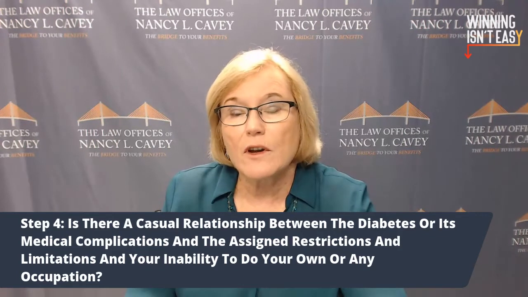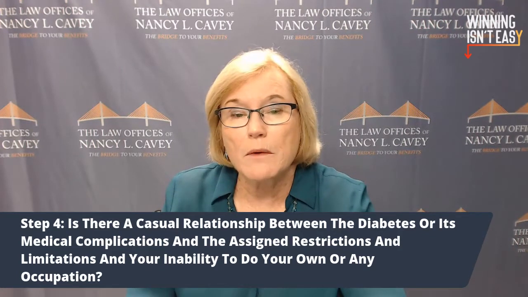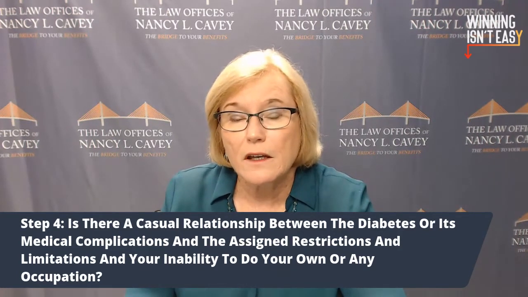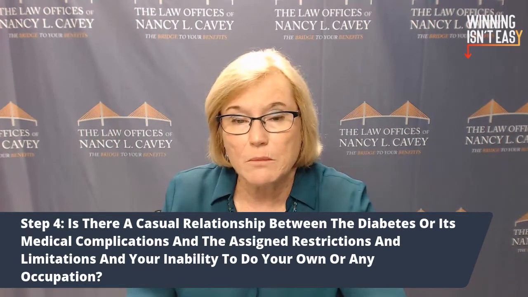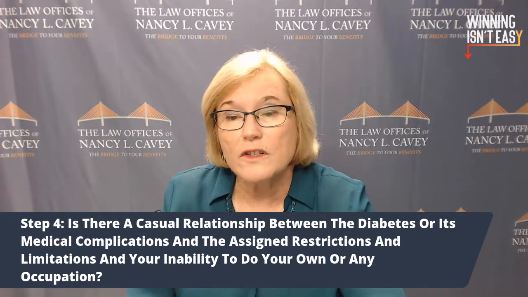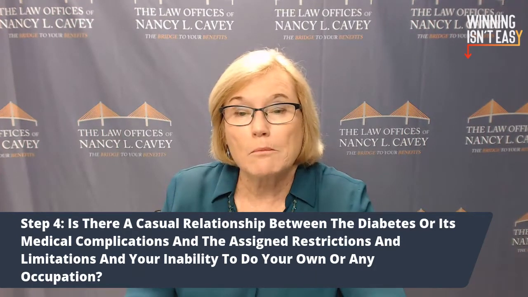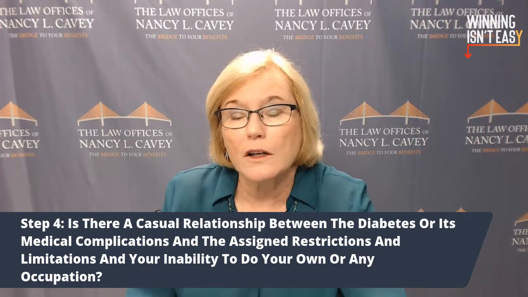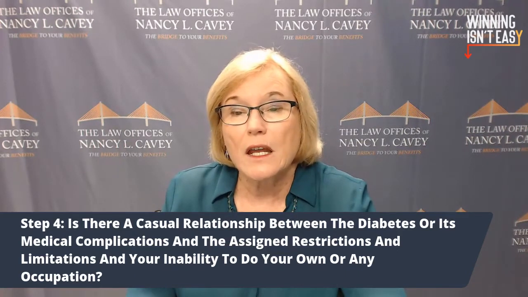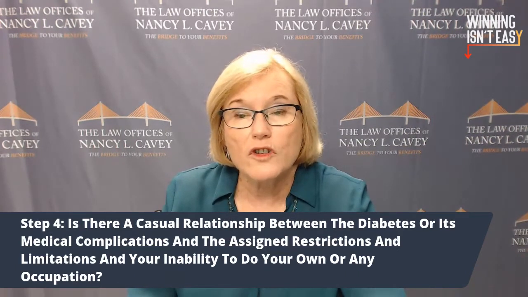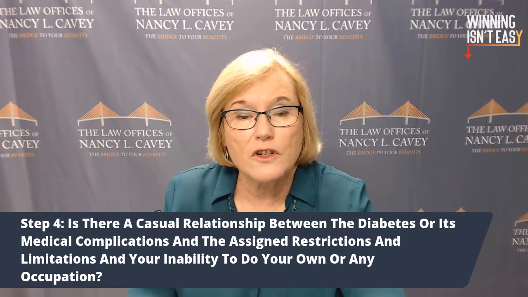The carrier is going to have their medical unit review your file and the APS forms to determine what they think your real restrictions and limitations might be. And unfortunately, they don't always accept what your physician has to say. They'll often hire a liar-for-hire medical gun who will say that there isn't any objective basis for the restrictions and limitations assigned by your physician.